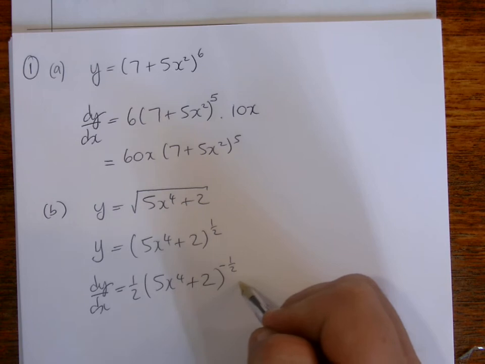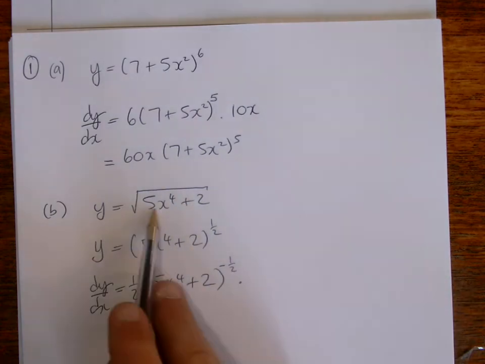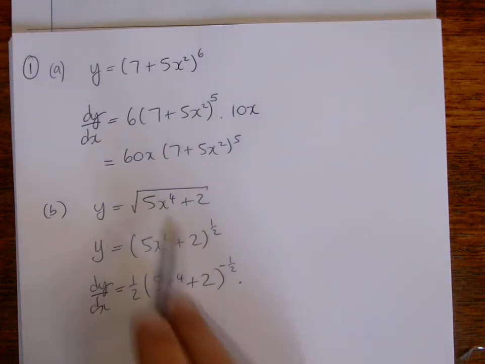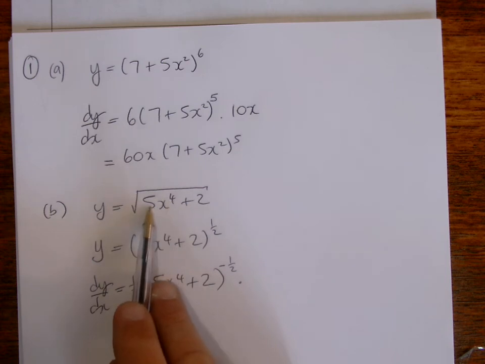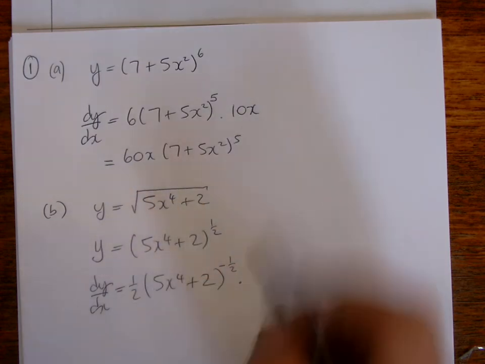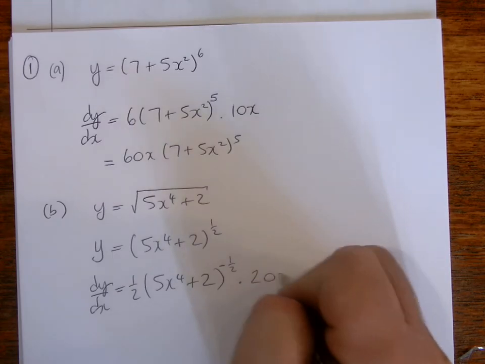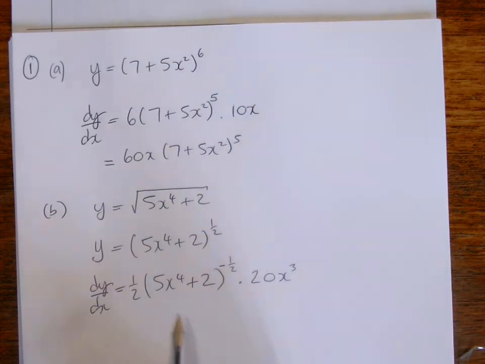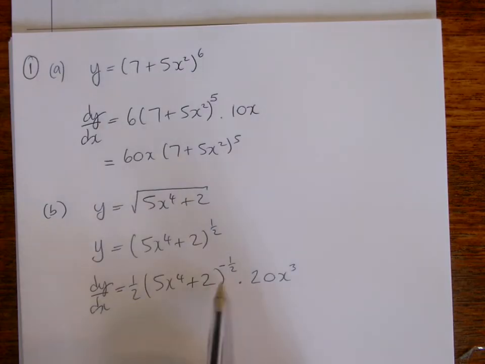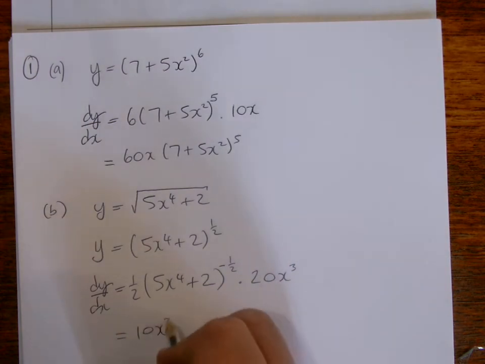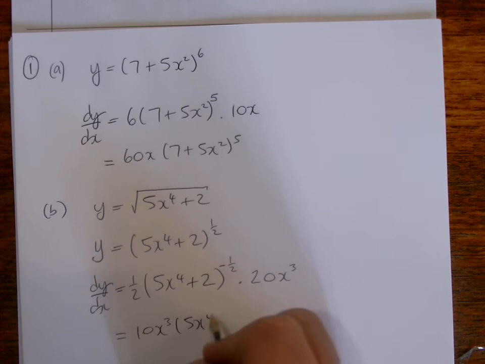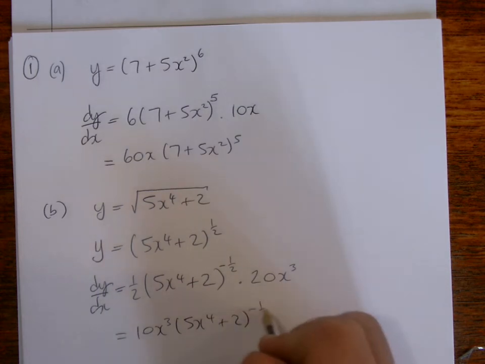And then you've got to times it by the derivative in there. When you differentiate in there, we bring the 4 down, so 4 times 5 is 20, 20x, and then reduce that by 1, so 20x cubed, and the 2 becomes 0. What's nice about this is you've got a half in front times 20. Half times 20 is 10, so this will be 10x cubed, brackets power minus half.